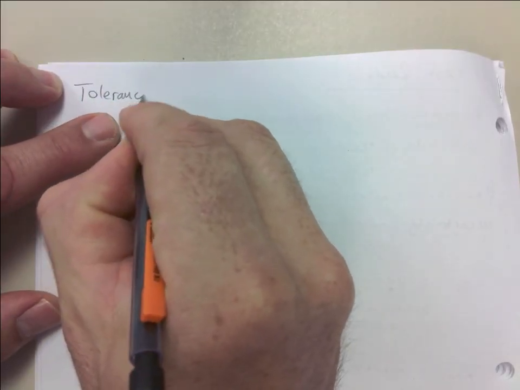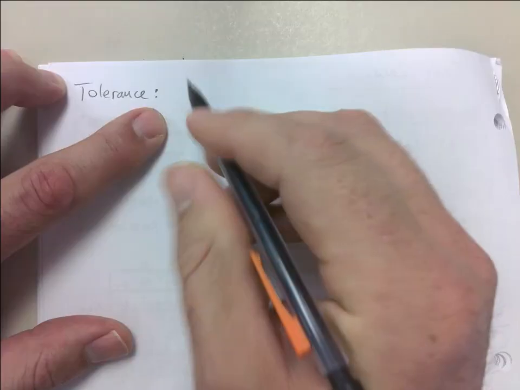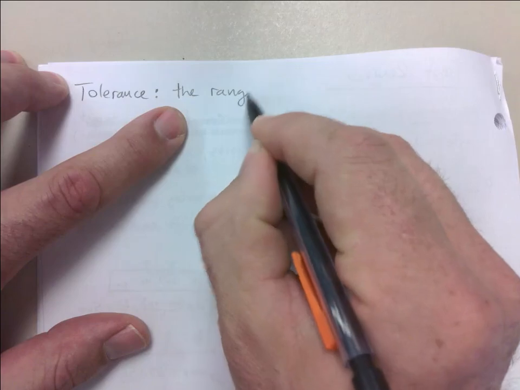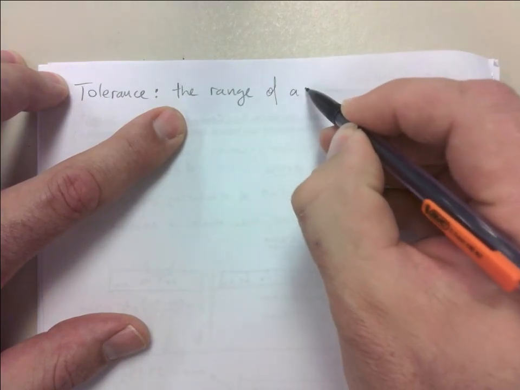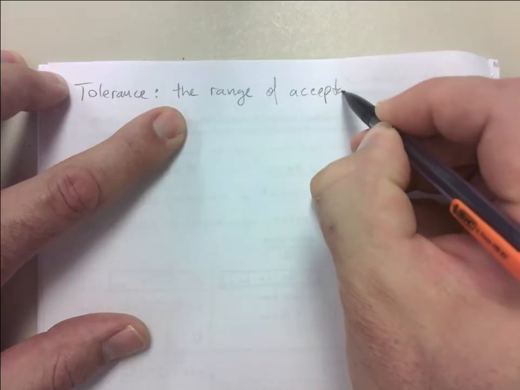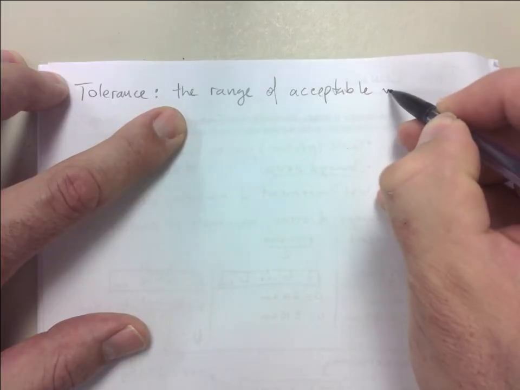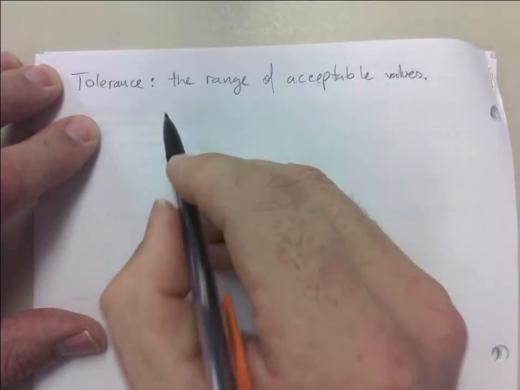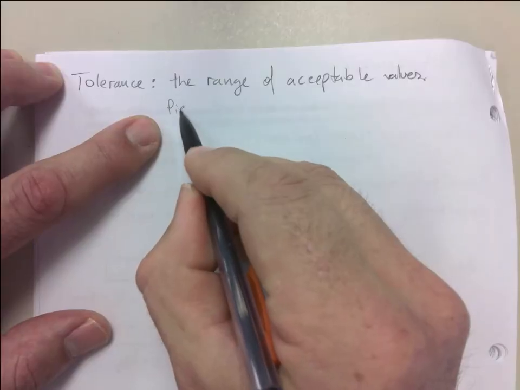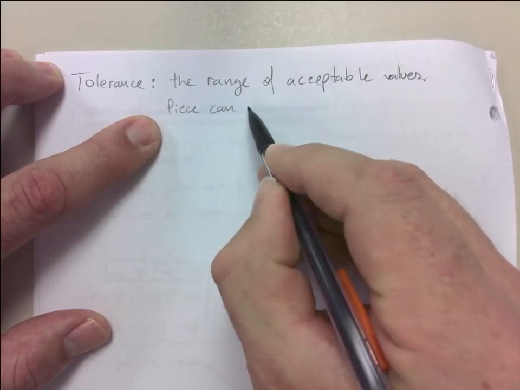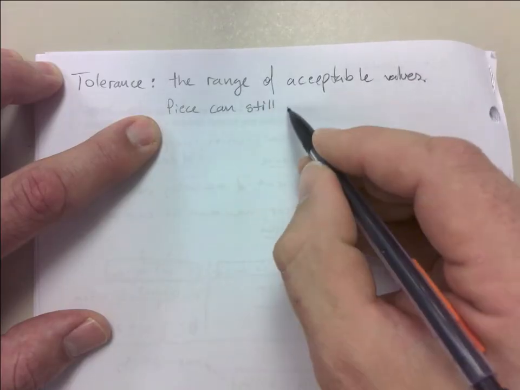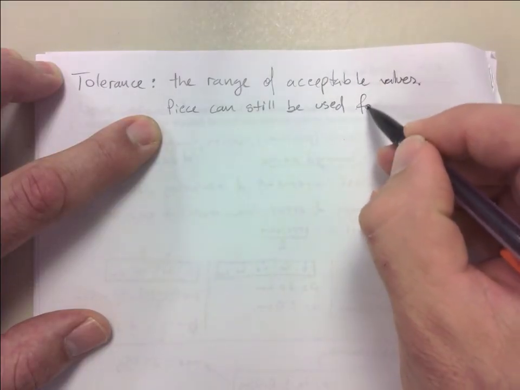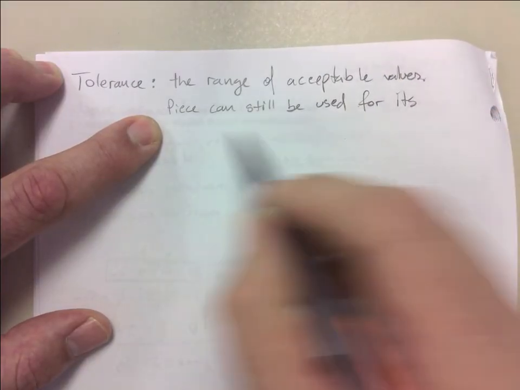Tolerance, in terms of definition, is the range of acceptable values that can still be used for its intended purpose.